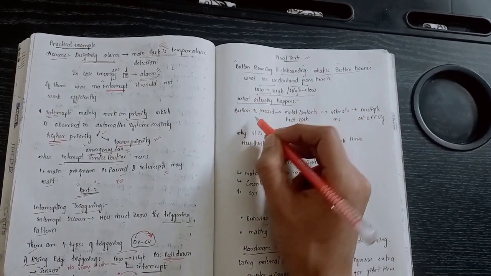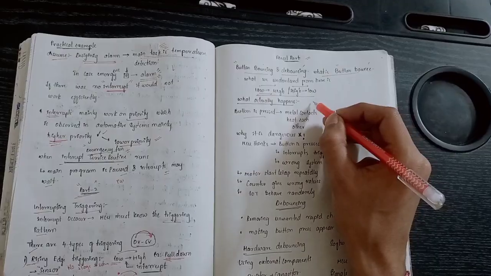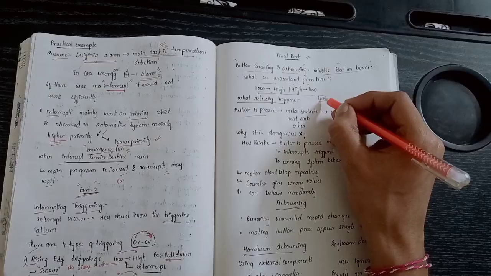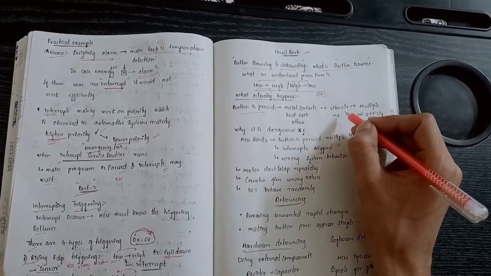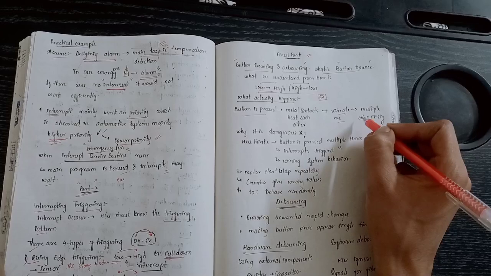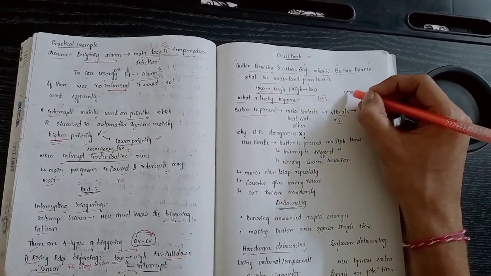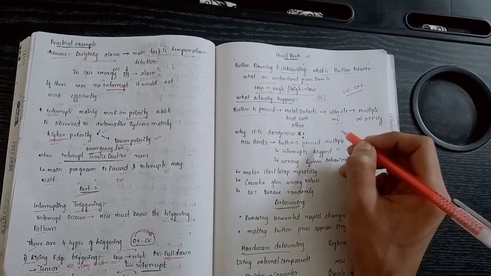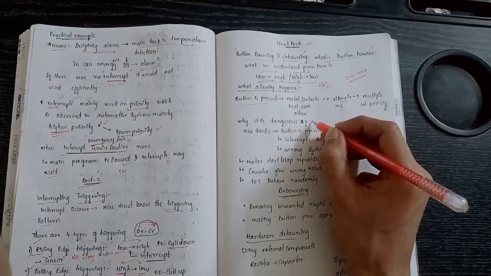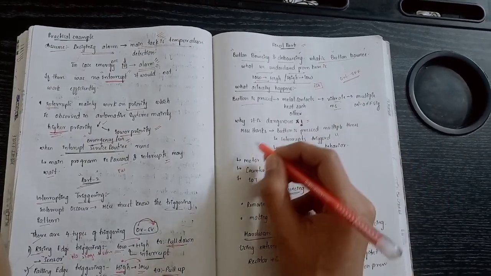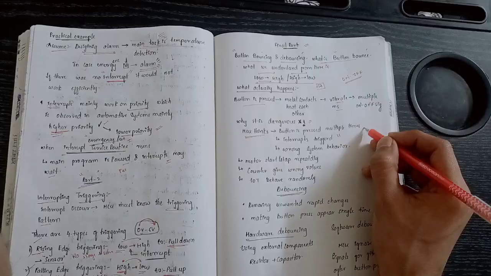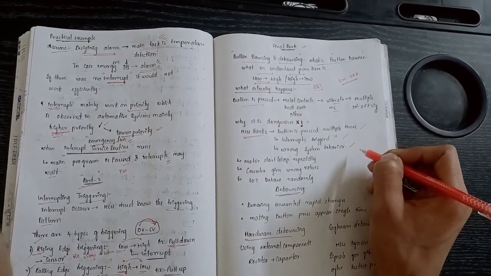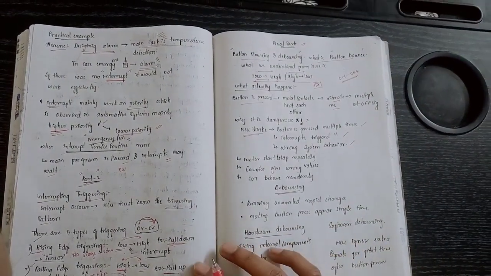What actually happens is that when a button is pressed, the metal contacts inside the button hit each other and this creates a vibration for milliseconds, where the system goes into on and off conditions multiple times. This is called button bouncing. So why is it dangerous? The MCU thinks the button is pressed multiple times, so the interrupts would be triggered multiple times. The system might give wrong outputs and wrong behavior.